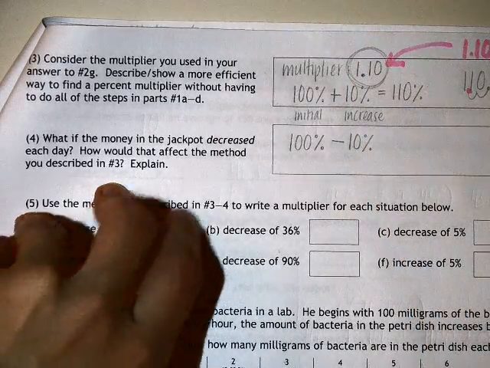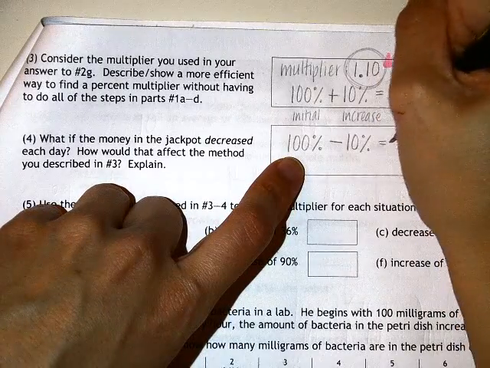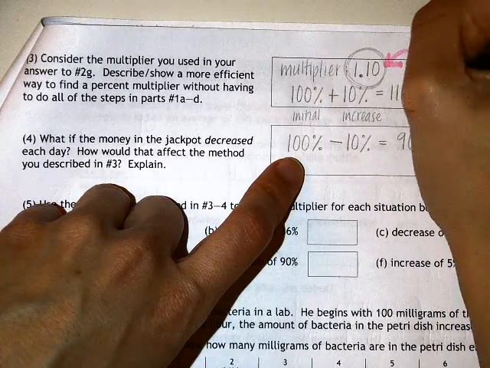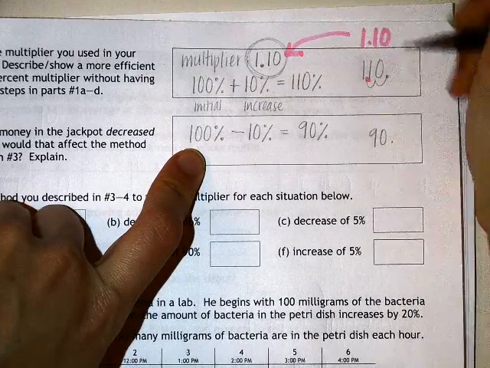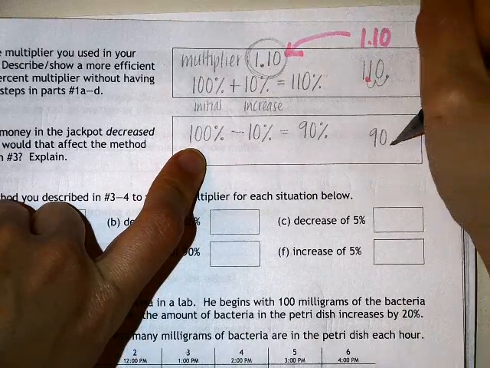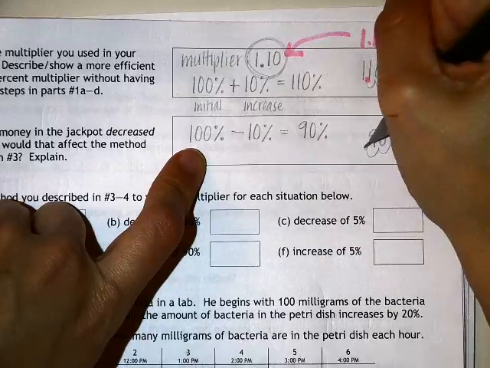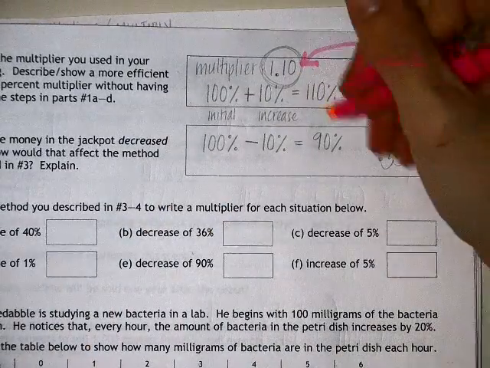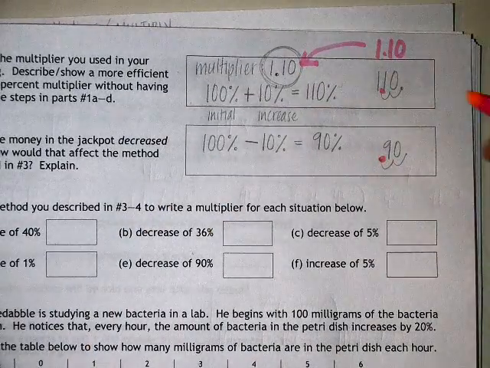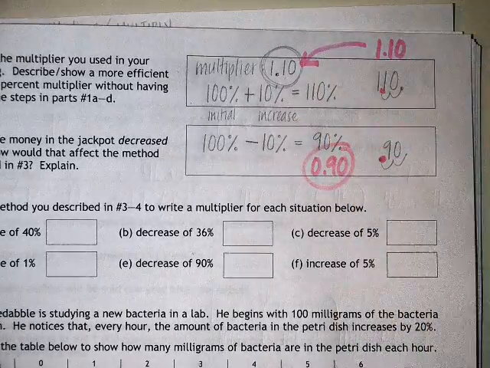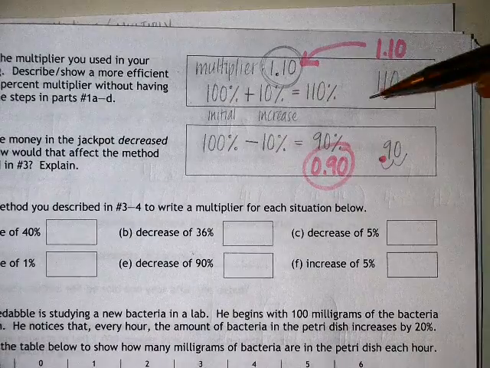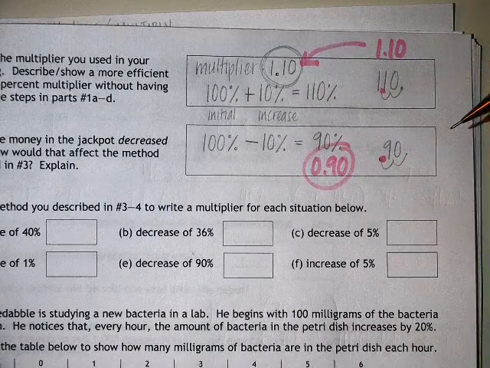And let's think about that logically. 100% minus 10% would be 90%. And if I take that number 90 with its current decimal and move the decimal 2 places to the left, that gives me 0.90. So the multiplier for a decreasing situation would be 0.90.